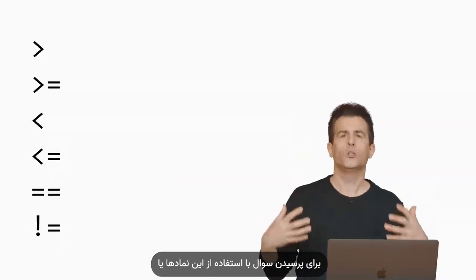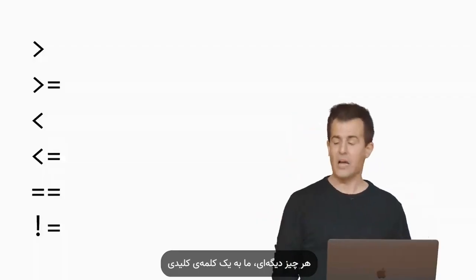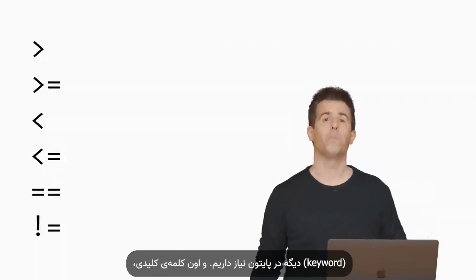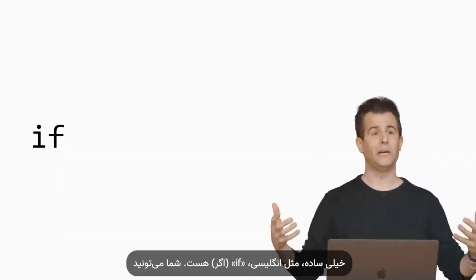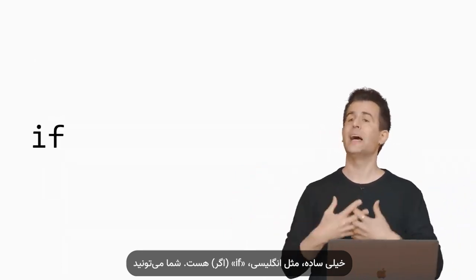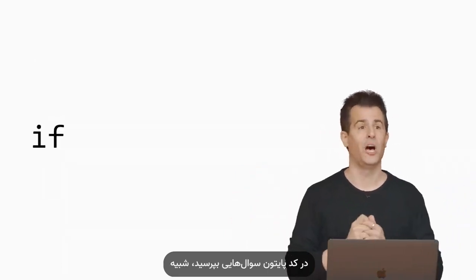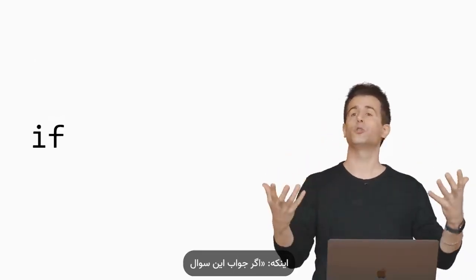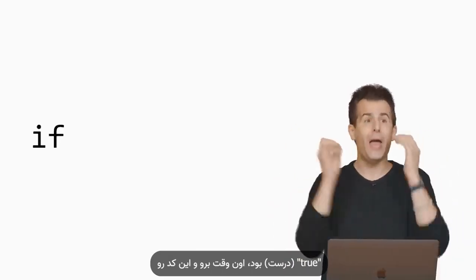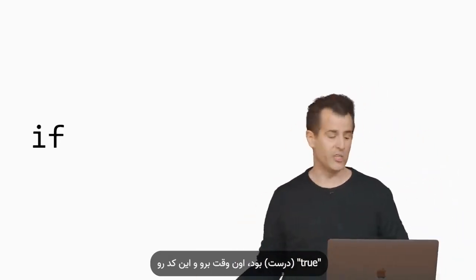Well, to ask the questions using these symbols or any others, we're going to need another keyword in Python. And that keyword, quite simply, as in English, is if. You can ask questions in Python code along the lines of, if the answer to this question is true, then go ahead and execute this code for me.